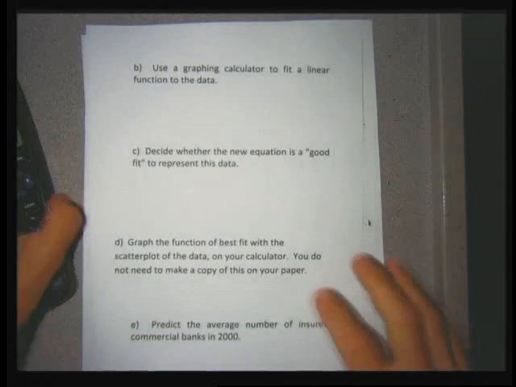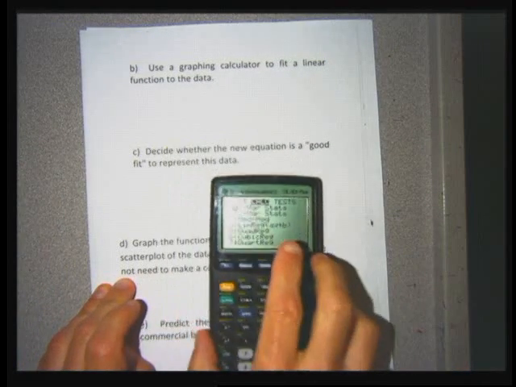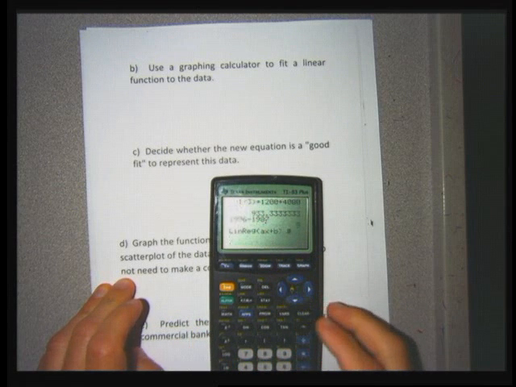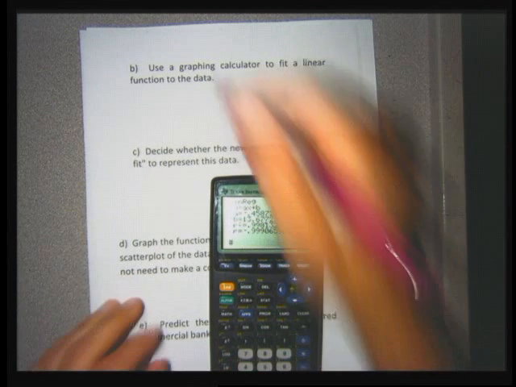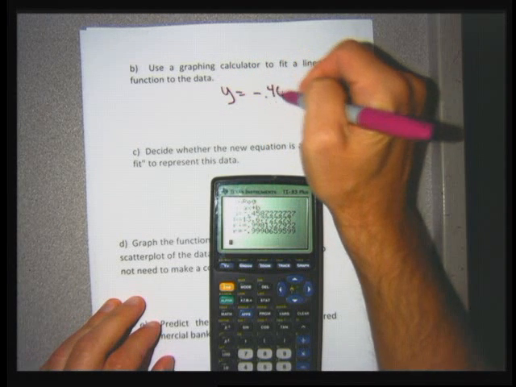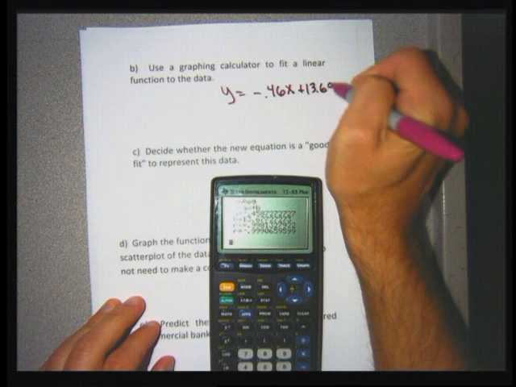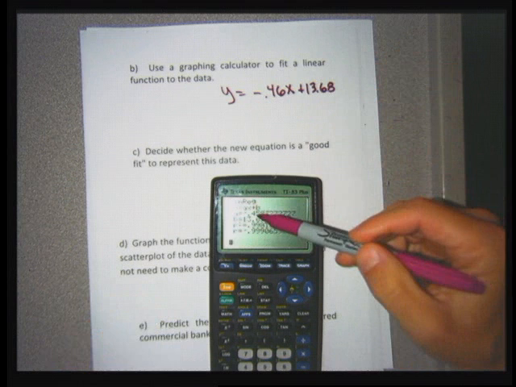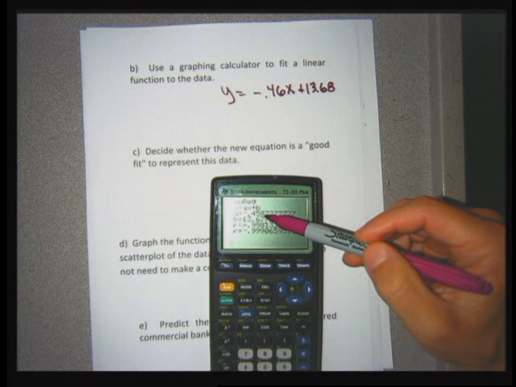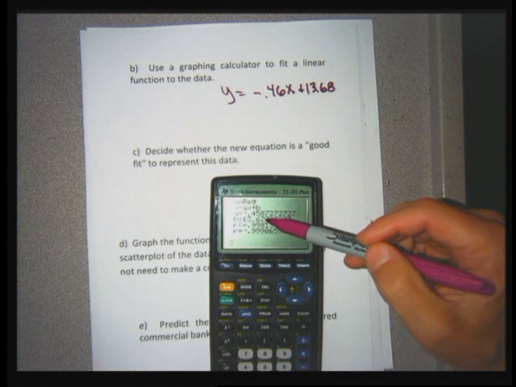Part B says find the equation to fit this. So I'm going to go stat, calc, and then after stat and calc go down to option 4, linear regression. I'm carrying 2 decimals. I'm going to go y equals negative 0.46x plus 13.68. I took the negative 0.458, rounded it to negative 0.46, put it in front of the x for the a. 13.68, put it in front made it the b.